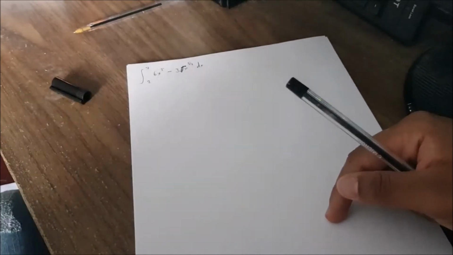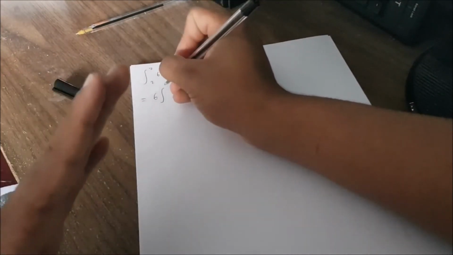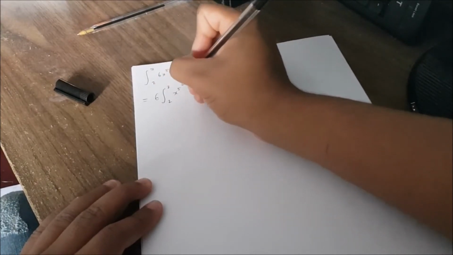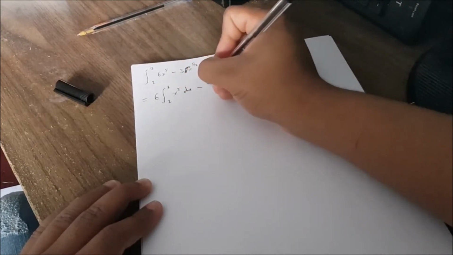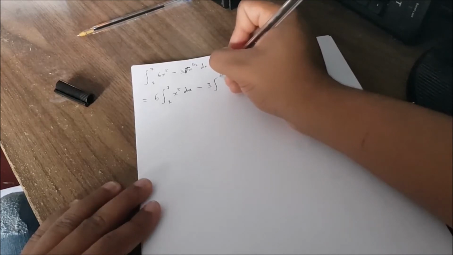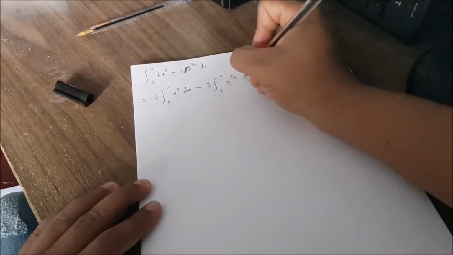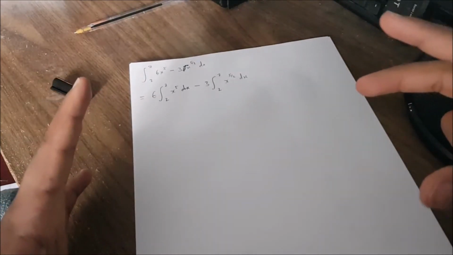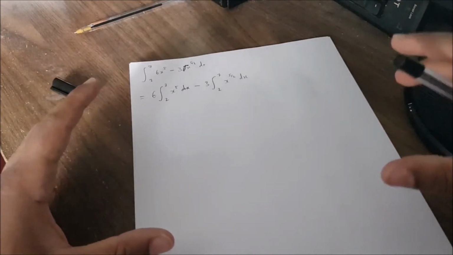What I'm saying is that you factor the 6 outside, between 7 and 2, x to the power of 5 with respect to dx, minus 3 on the outside, because it's a constant, between 7 and 2, x to the power of 5 over 2 with respect to dx. I find this way much easier because you always know what you're doing and where to apply your technique.